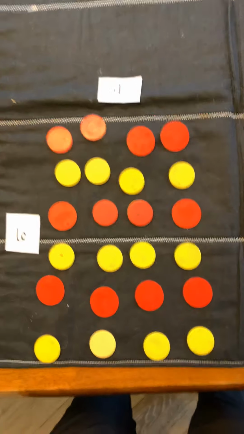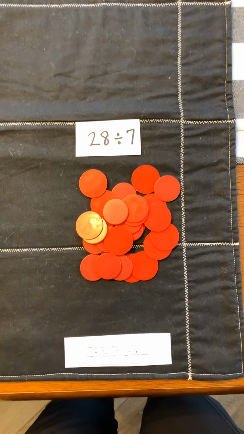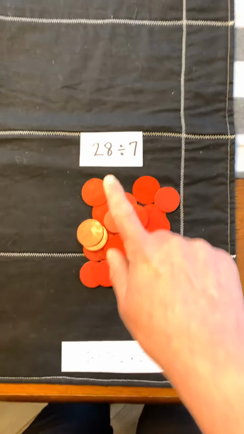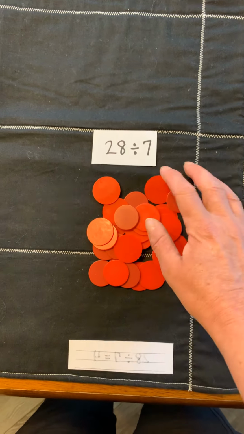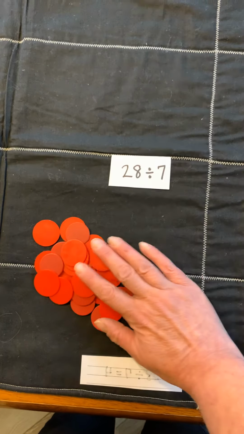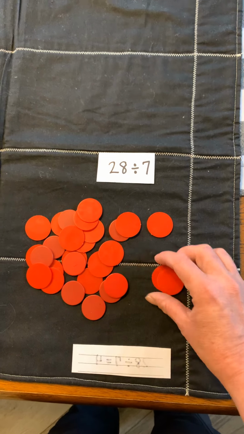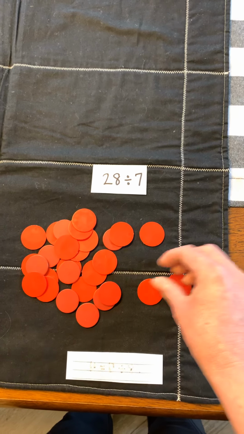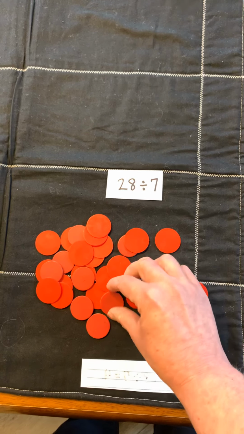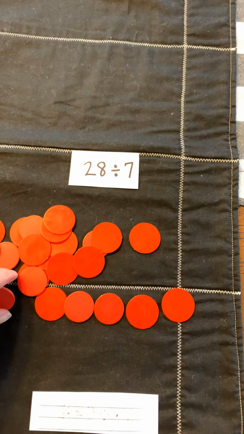Now division is just the opposite of multiplication. Let's say we had 28 and we wanted to divide it into 7. Now this literally means 28 divided into groups of 7. So you're going to make groups of 7. So there's 1 group of 7.